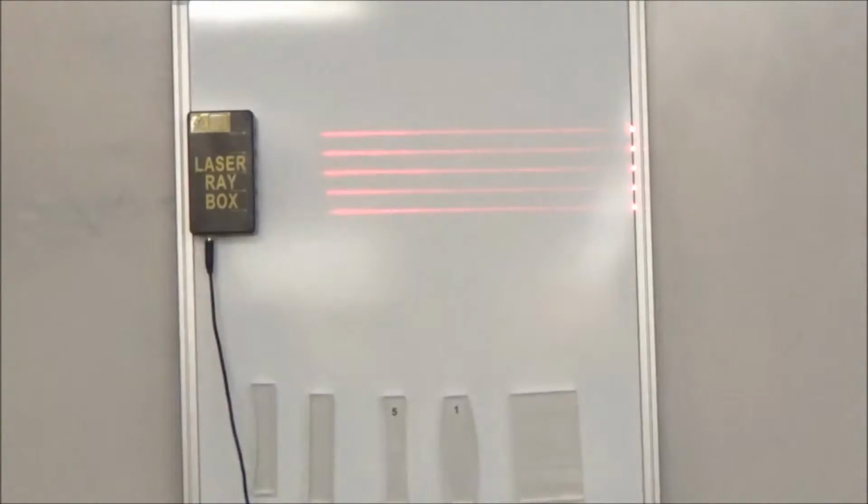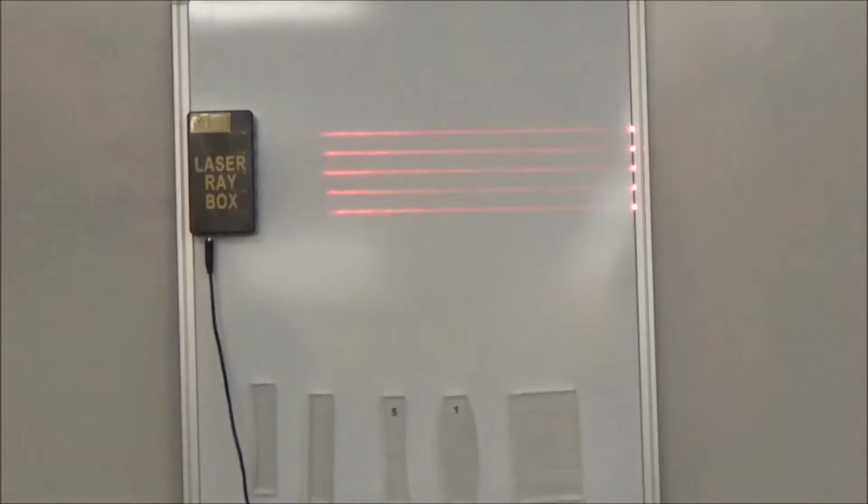Yes, today we're going to show you the principles of optics, both refraction and reflection. And for that purpose, I'm including some diagrams along with this demo that you will have in the menu items for Blackboard. But in the meantime, we have what's known as a 5-ray laser box.